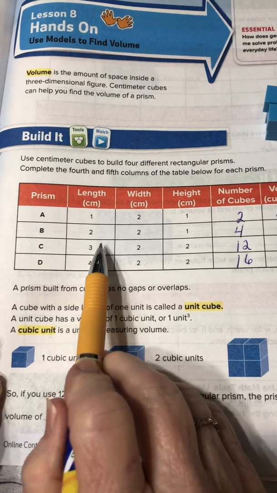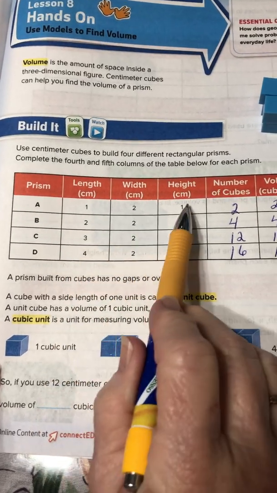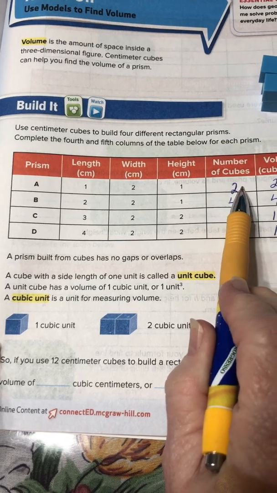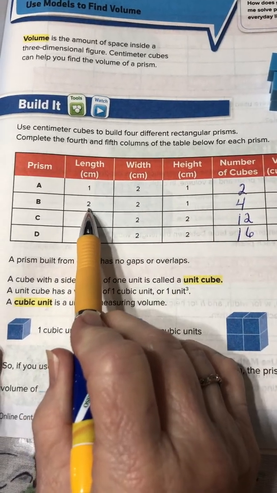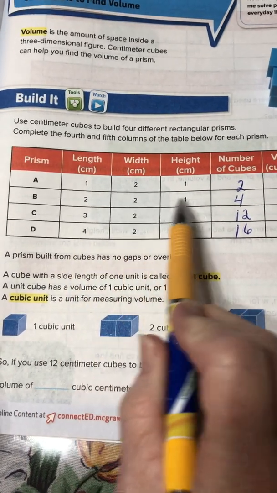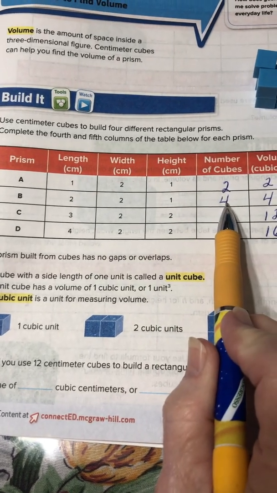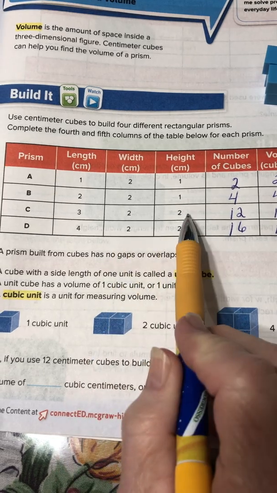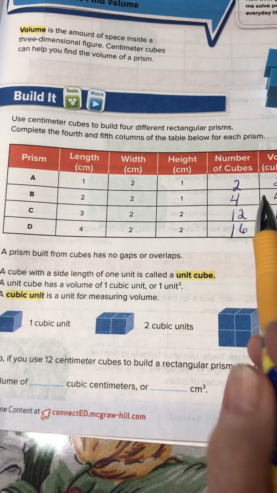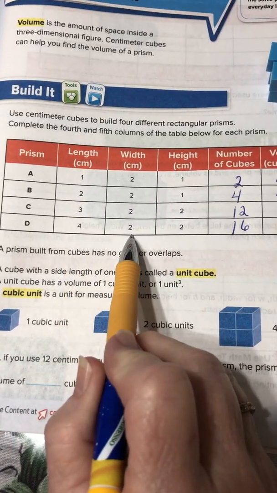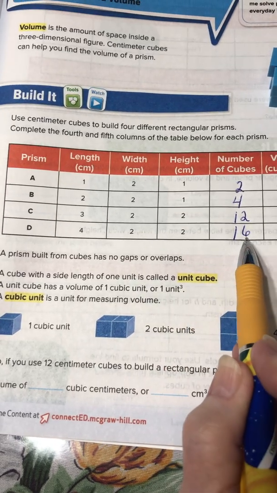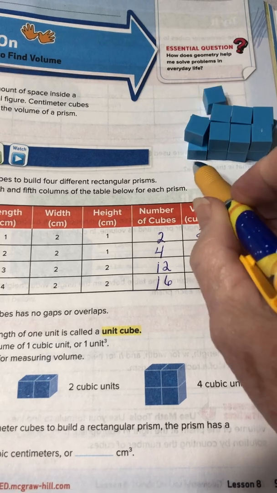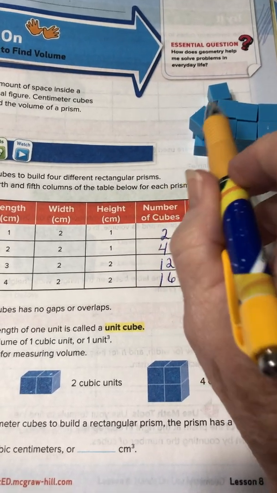Look at this. Length times width times height. 1 times 2 times 1 is 2. Let's look at this one. 2 times 2 times 1 is 4. 3 times 2 is 6 times 2 is 12. 4 times 2 is 8 times 2 is 16. So to find the volume, we have to multiply the length times the width times the height.